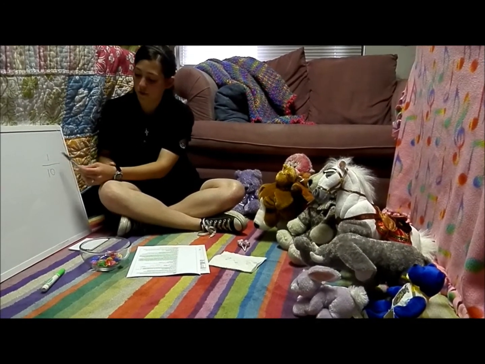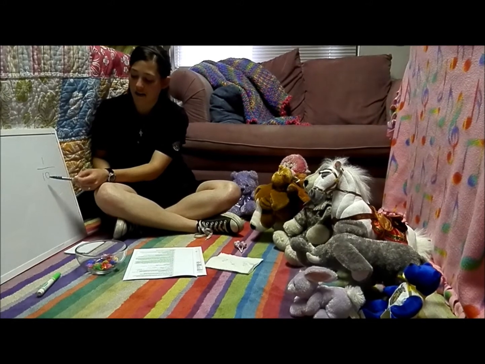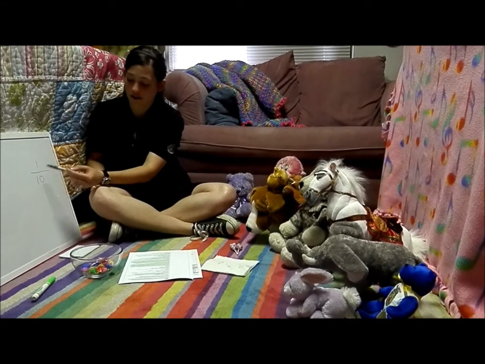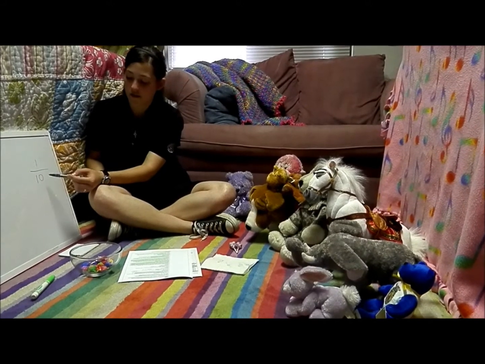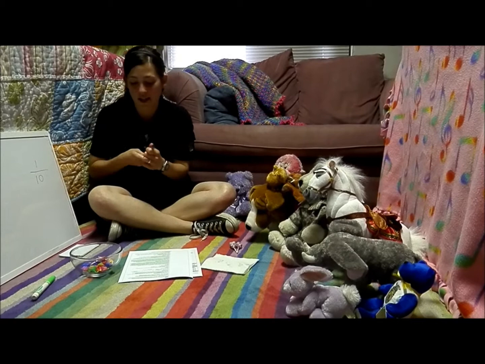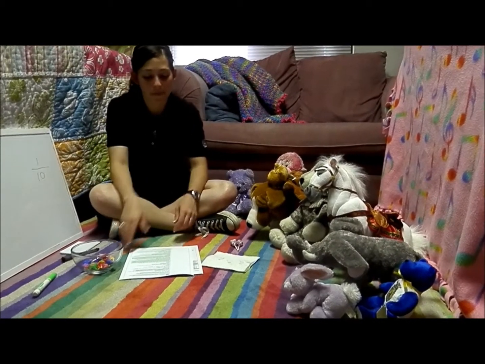Numerator. Good job. We have one piece of red bubblegum out of how many? Out of our 10 pieces. Out of our 10. So, what is this called? 1 over 10. So, we can also say 1/10. This is 1/10. 1/10 of our bubblegum pieces are red.